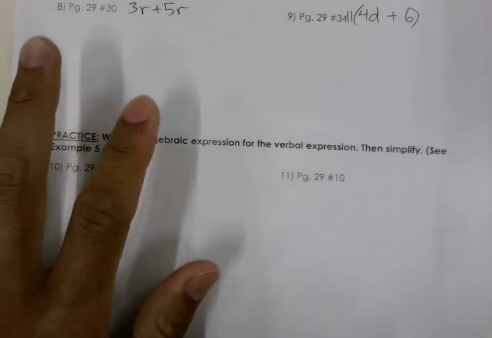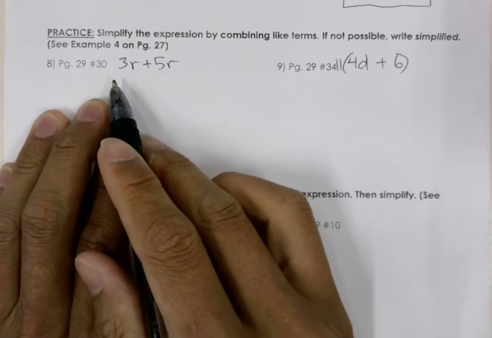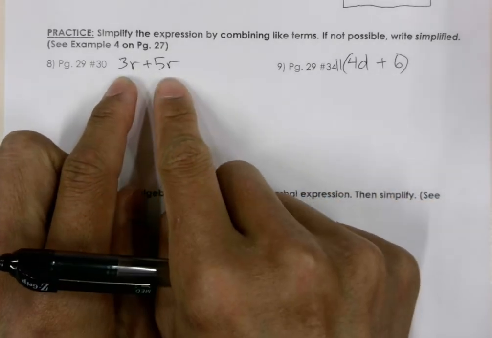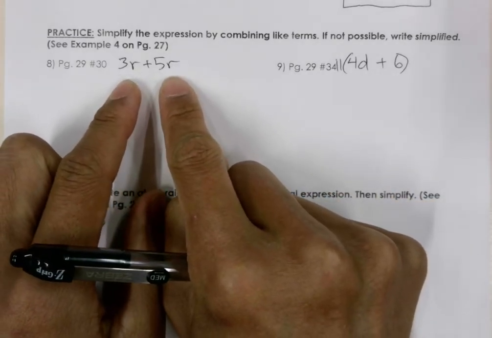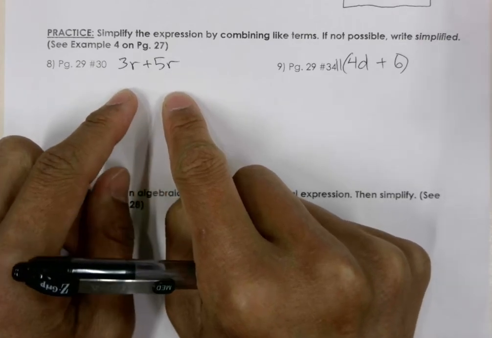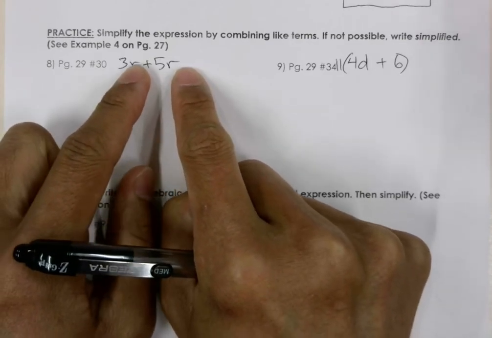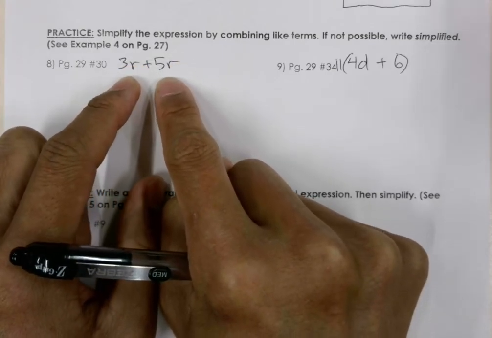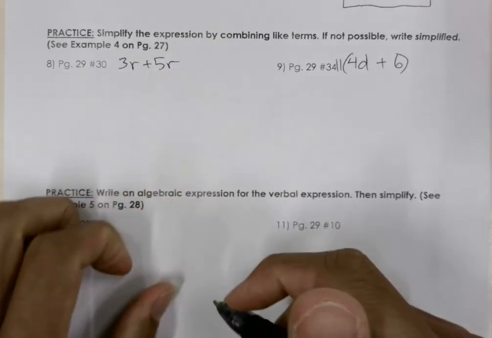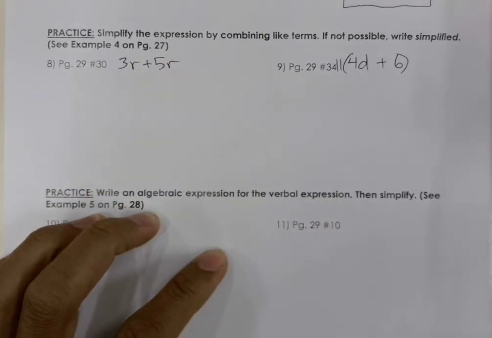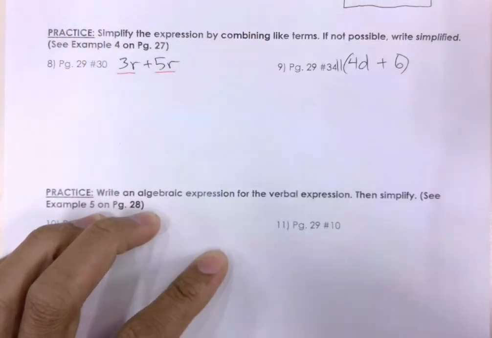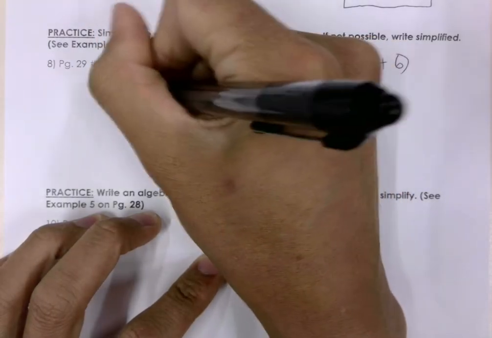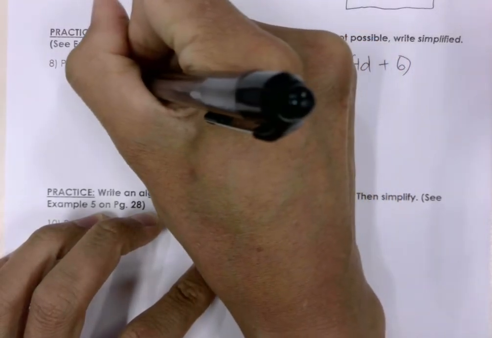Let's move on to question number 8. We have 3r plus 5r. We're looking at the two terms, and we're checking to see if they are like terms. Like terms have the same variable with the same power. We can see that both of these terms have the same variable r and the power of 1. So these are like terms. Let's go ahead and add the coefficients of the like terms, leaving us with 8r, and that is simplified.